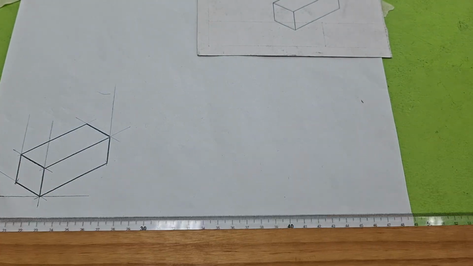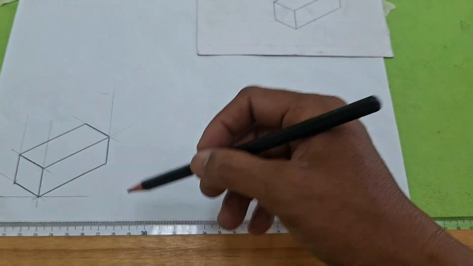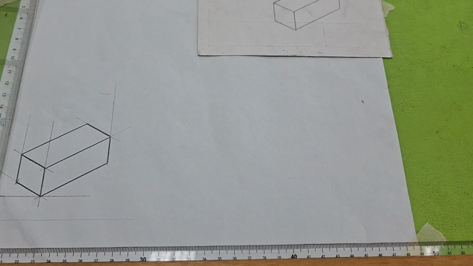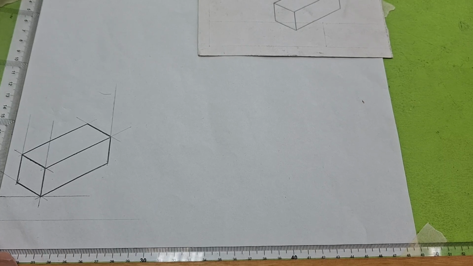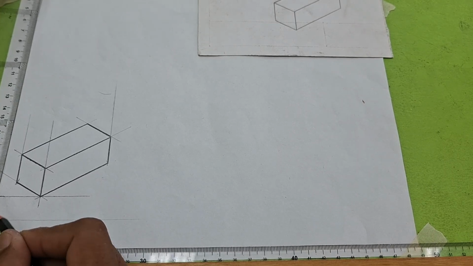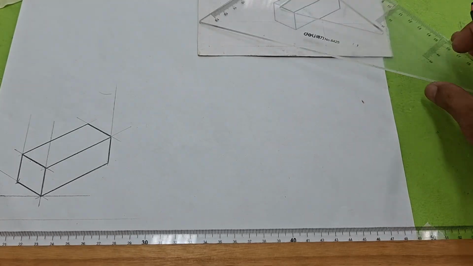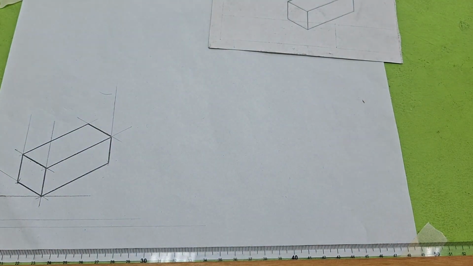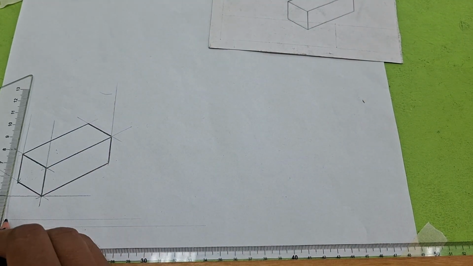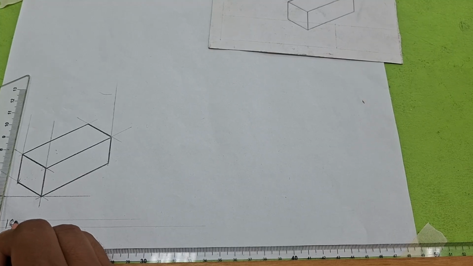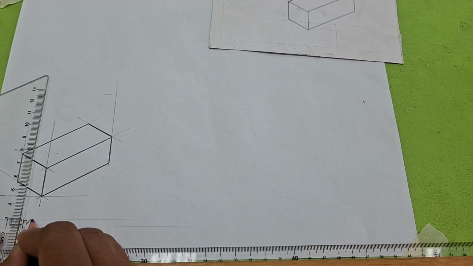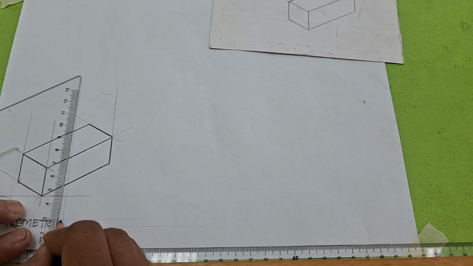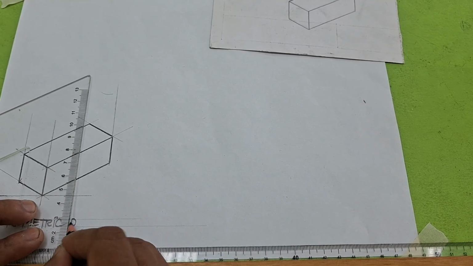Then label the drawing. The height of your text is 0.5 or 5 millimeters. So the name of this drawing is isometric drawing.